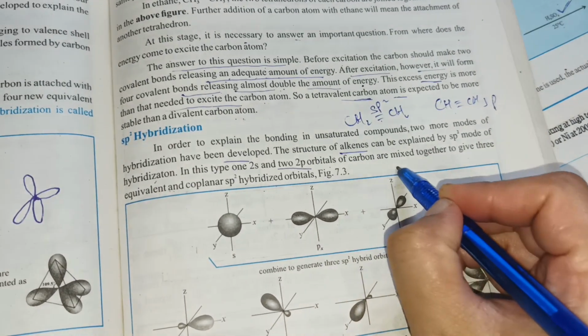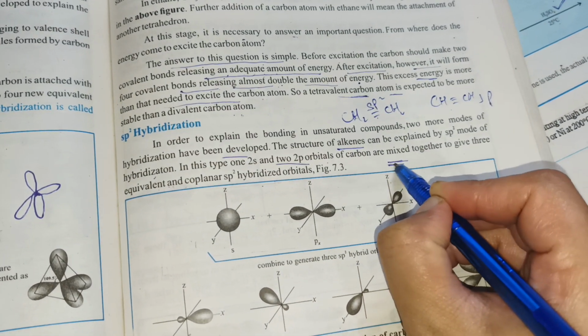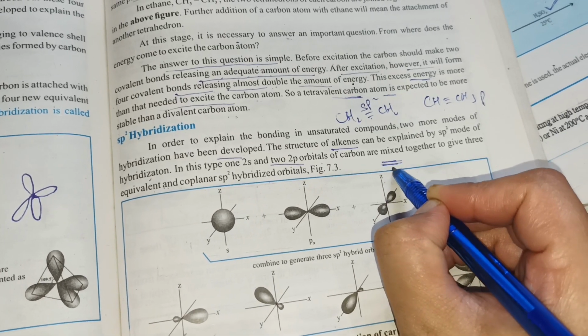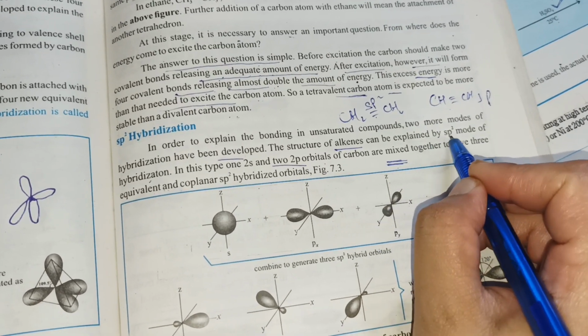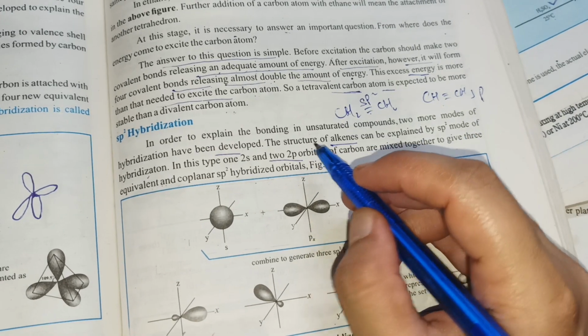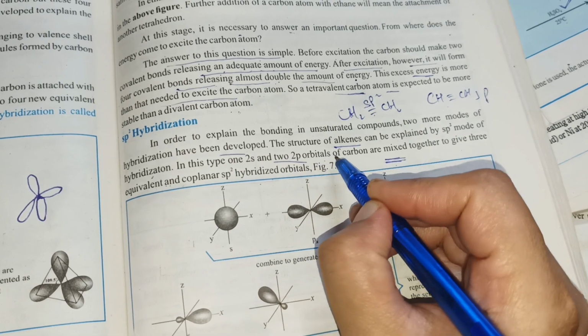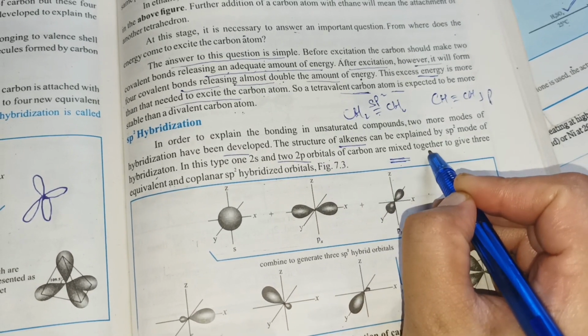The molecules which have a double bond can be explained by sp2 hybridization. In this type, one 2s and two 2p orbitals of carbon are mixed together.